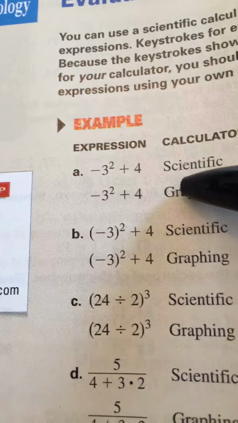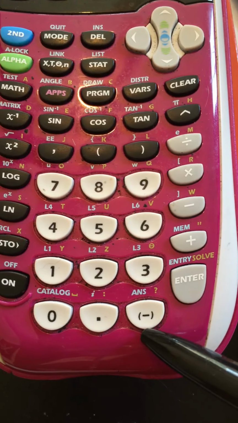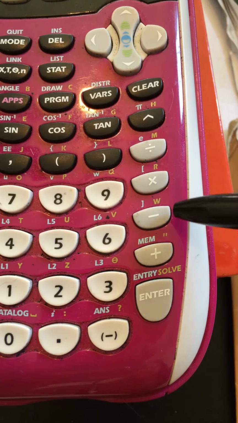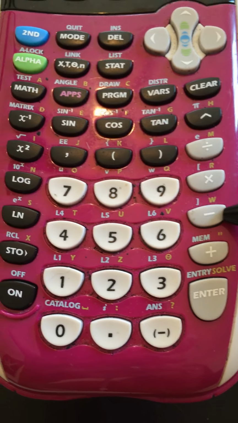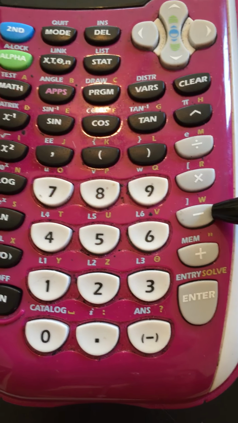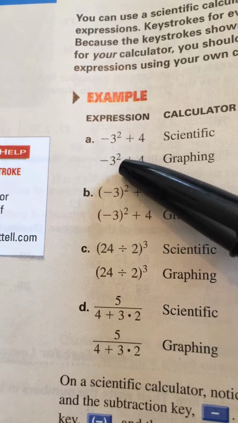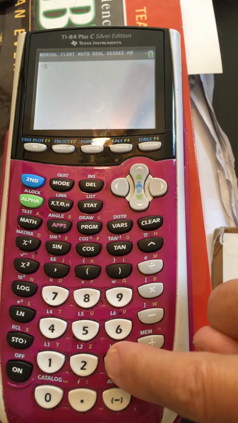Okay, so this is what we're going to put in. And it starts with a negative sign. When things start with negative, then you use this button down here. If it's got a negative in the middle that's not in parentheses, you use the minus sign. This one's negative, that one's a minus. And I tell kids how you can remember it is that minus and middle both start with the letter M. That's convenient. So we're going to put this in. So we're going to start with -3, and then we're going to put it to the second power. So I'm going to push negative and then 3.